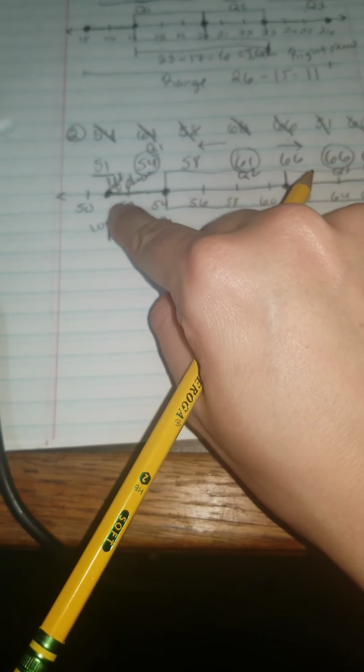Okay, so now we're going to talk about the range. So the range is the distance from the lowest number all the way to the highest number. And in order to determine what your range is, all you have to do is take the high number, 68, subtract the low number of 51, and then that gives you 17. So the range is 17. That means that there are 17 numbers on my number line between the lowest number and the highest number.